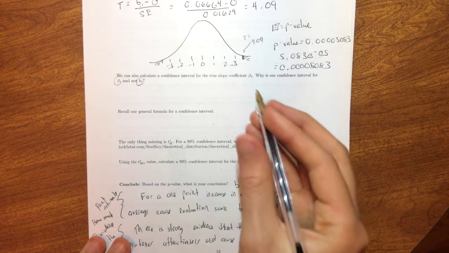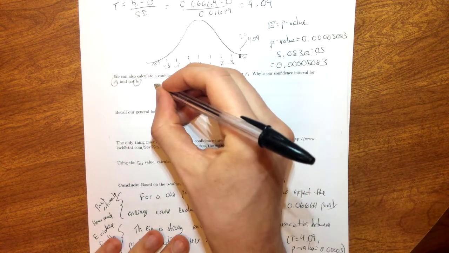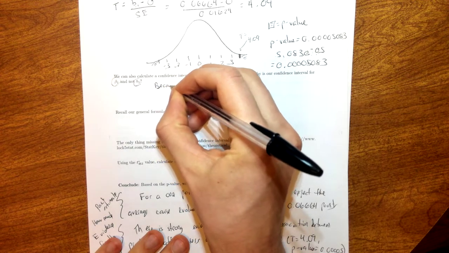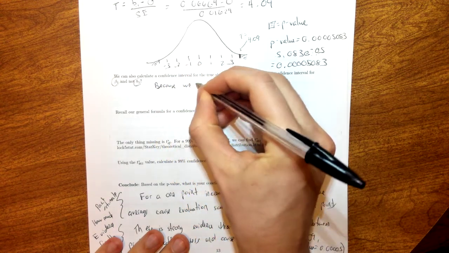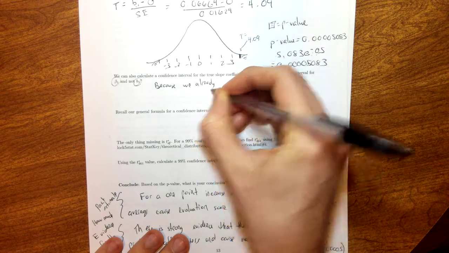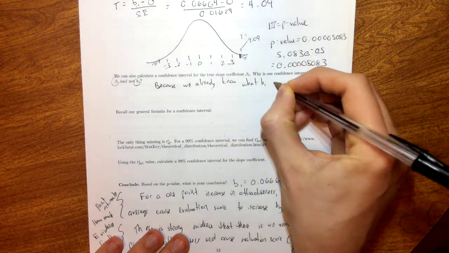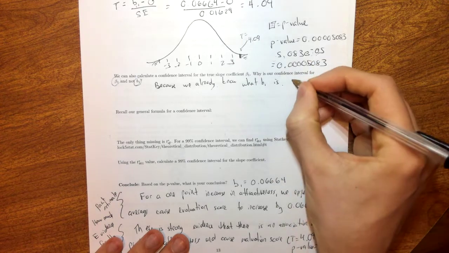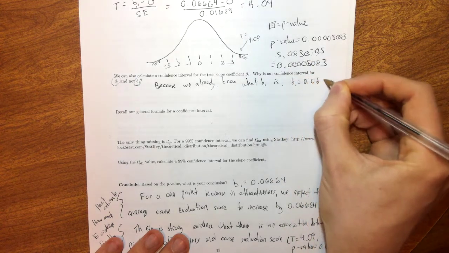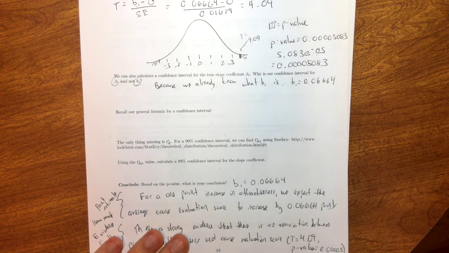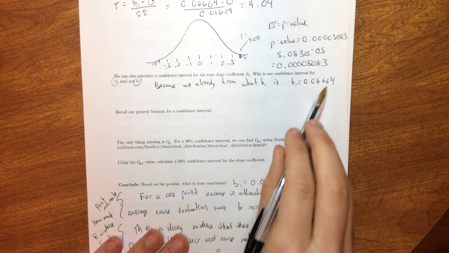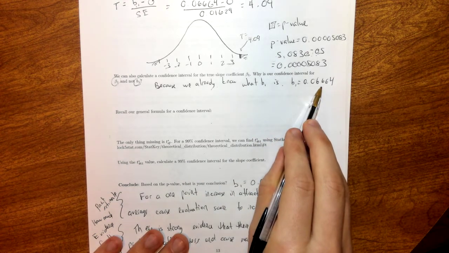We've talked about this issue before, and our confidence interval is for beta 1 because we already know what b1 is. It's 0.06664, so we don't need a confidence interval for that. We know it's exactly that number.